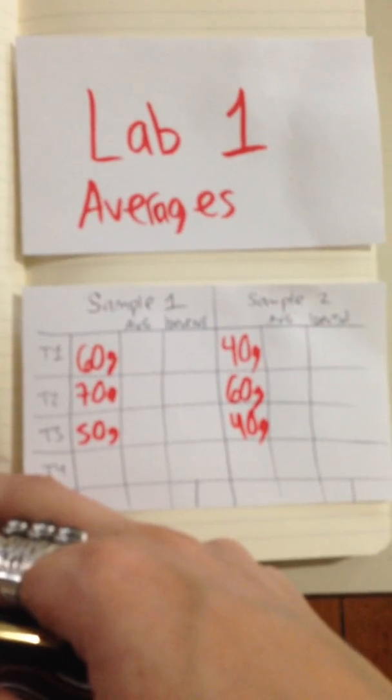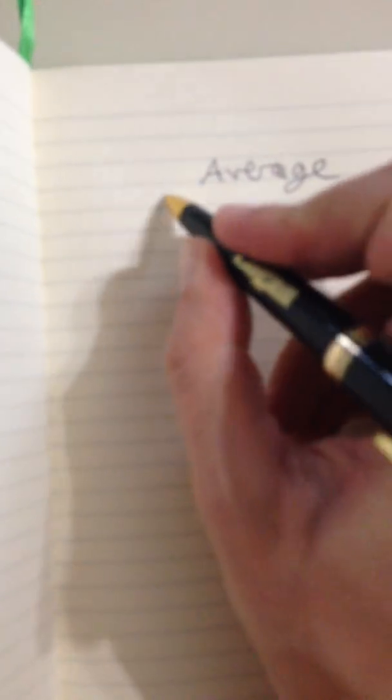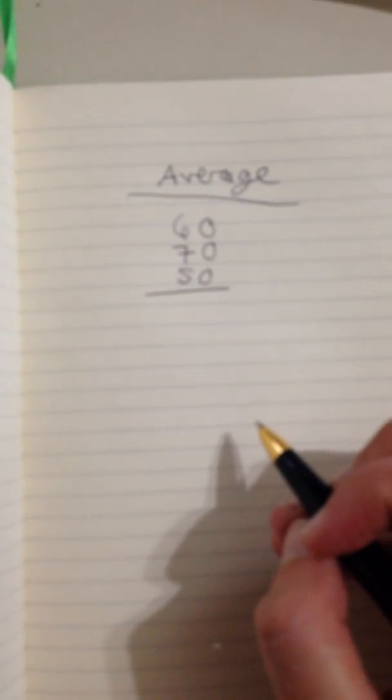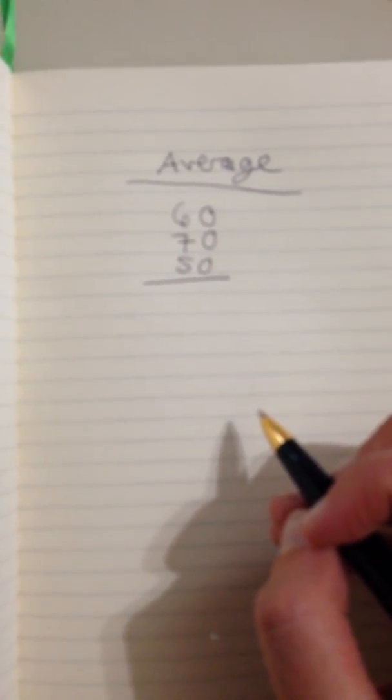This might be familiar to many of you. And then an average deviation. So what we have to do to find an average, we have to add together our three numbers. So for sample 1, we're going to add 60 plus 70 plus 50, and that will make 180.